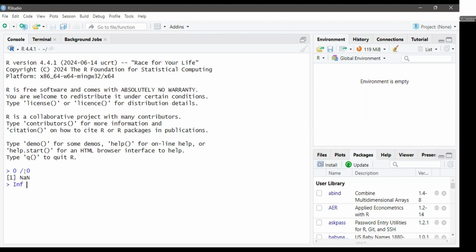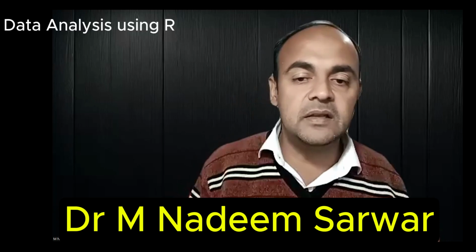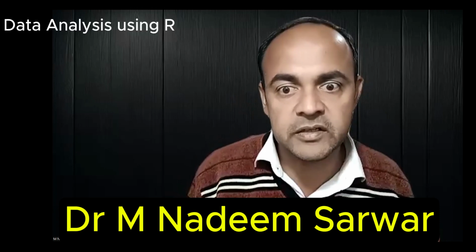Similarly, if I ask it to subtract infinite minus infinite, we write it with capital I, and it returns NaN, or not a number. Similarly, if I ask it to get me the square root of say -1, it returns NaN, or not a number. All other operations and everything else on NaN is very much same as NA. This is just a different representation.